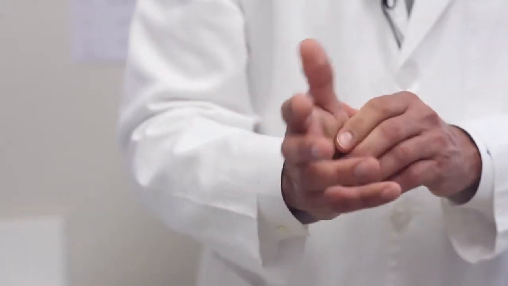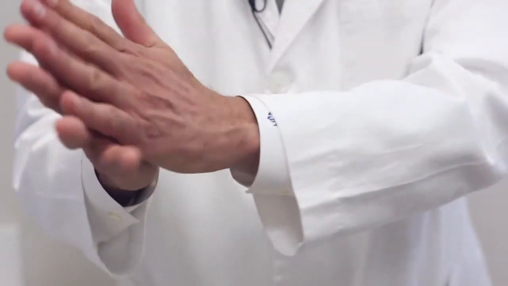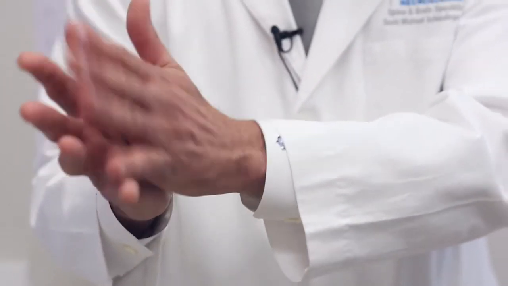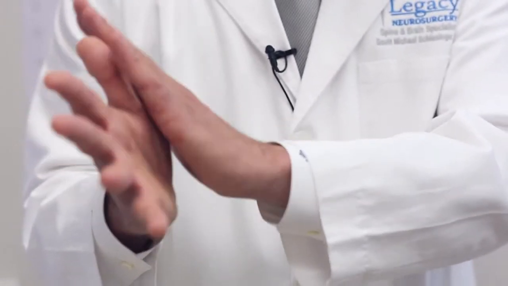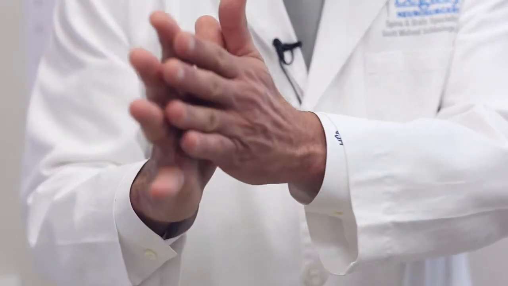And the numbness with carpal tunnel syndrome is typically either you feel it in all the fingers or mainly in the thumb and the first couple of fingers. So it's a different pattern of numbness and weakness. But these two disorders are very commonly treated or commonly encountered peripheral nerve entrapment problems that we deal with at Legacy Spine Neurological Specialists.